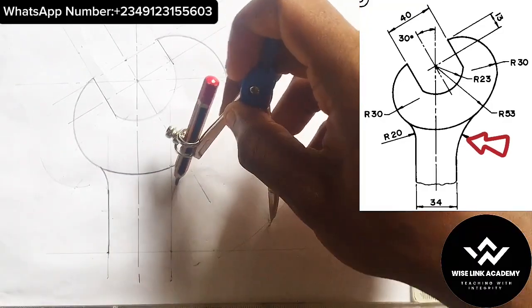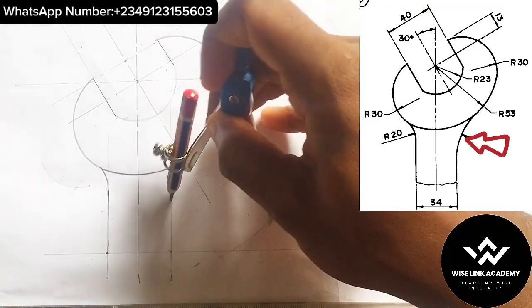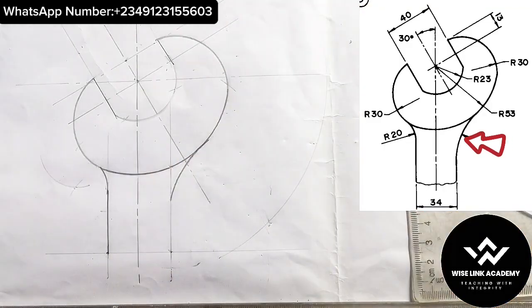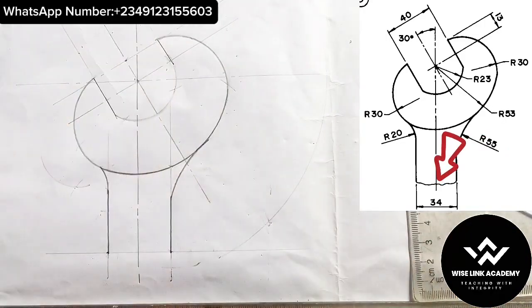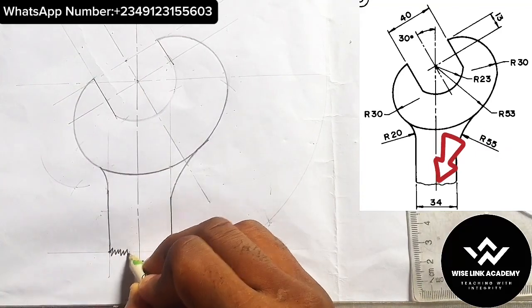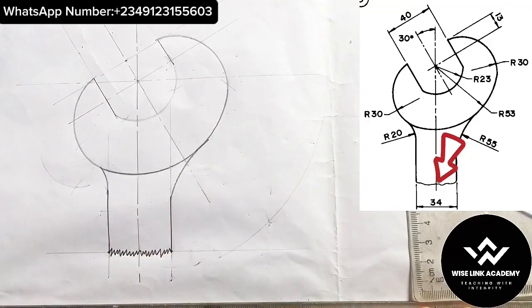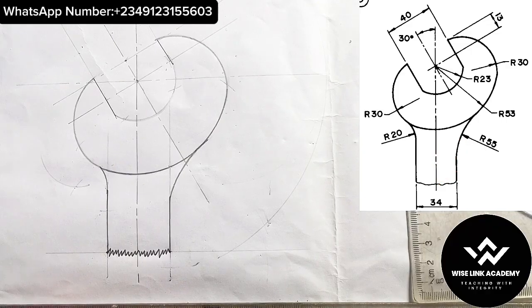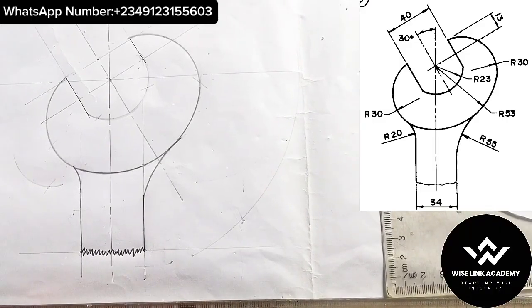So I have this, right? So I can just take here and thicken this part together. So I can now easily shade this part. So I have this. This is what it refers to as a spanner, as you can see in front of you. So it becomes a spanner using the concept of principle of tangency, right?